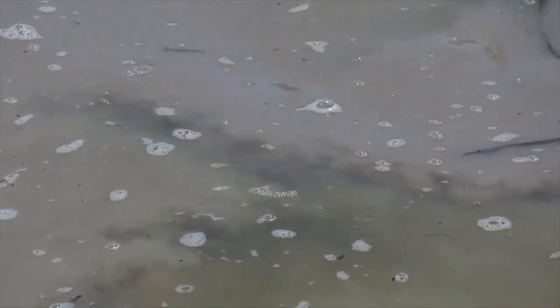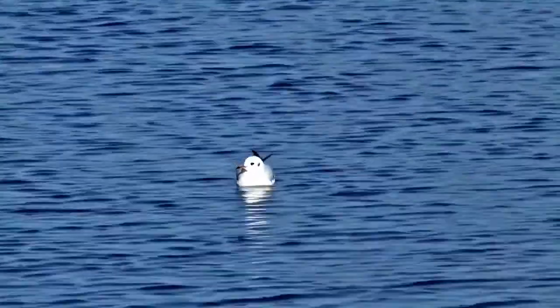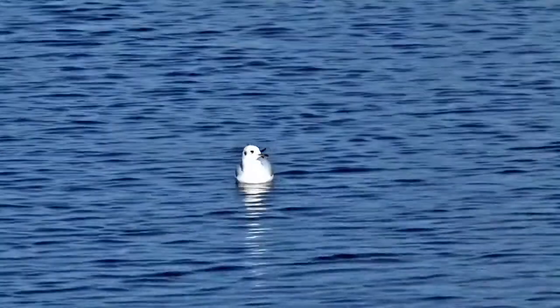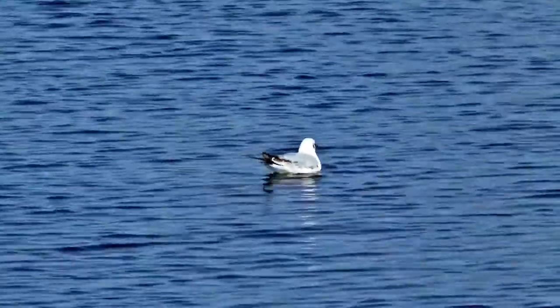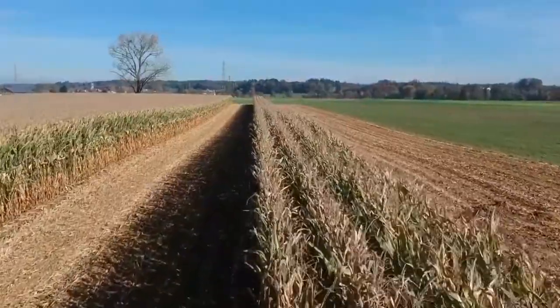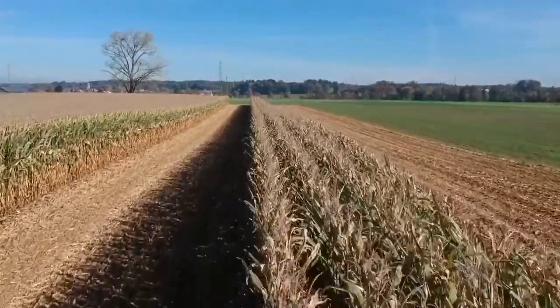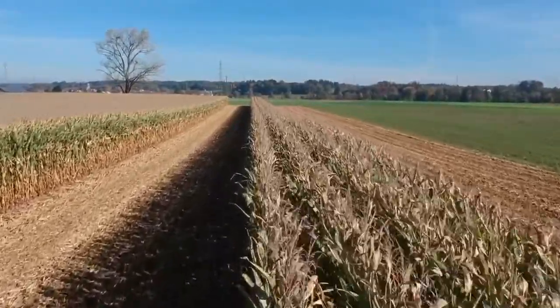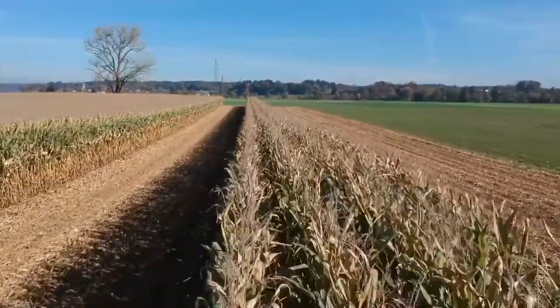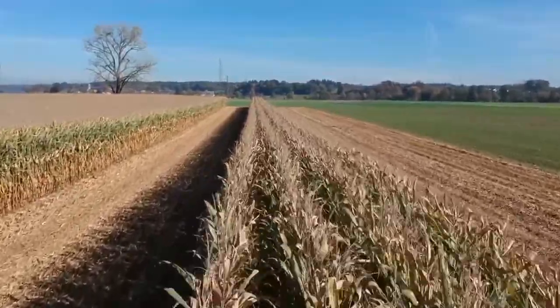This can lead to an overgrowth of algae, which disrupts the entire ecosystem and its inhabitants. Poor irrigation, over-tilling, and over-applying pesticides and fertilizers are all contributing to this problem. In order to meet its pollution reduction goals, Virginia must be able to identify farmland areas that are contributing to this problem.